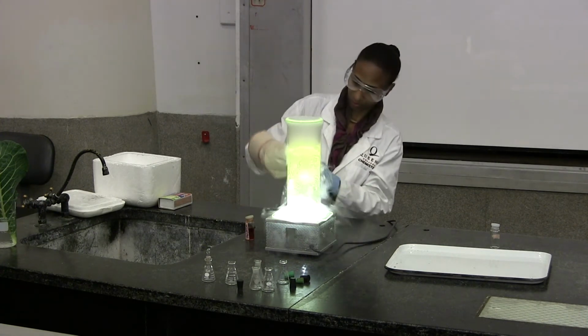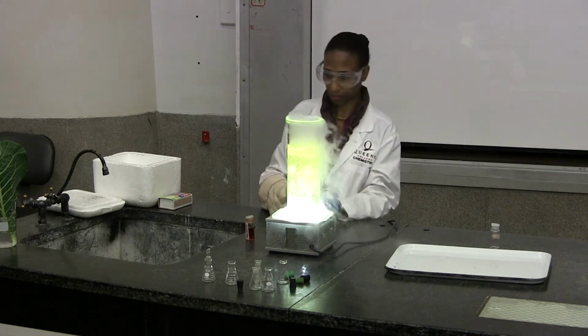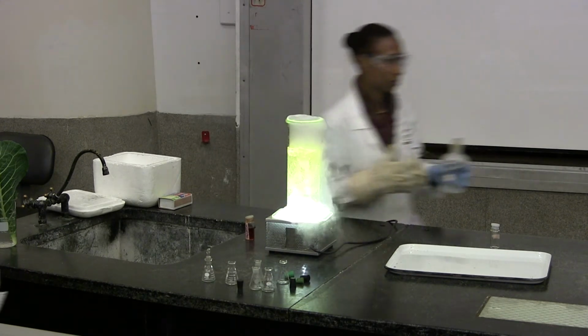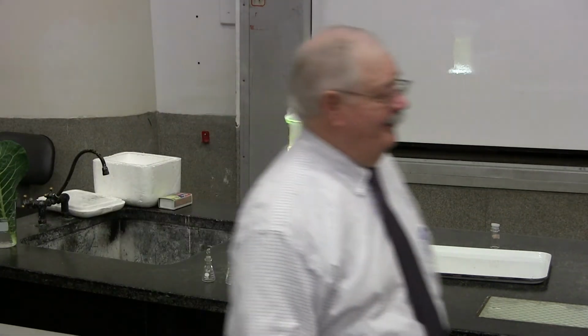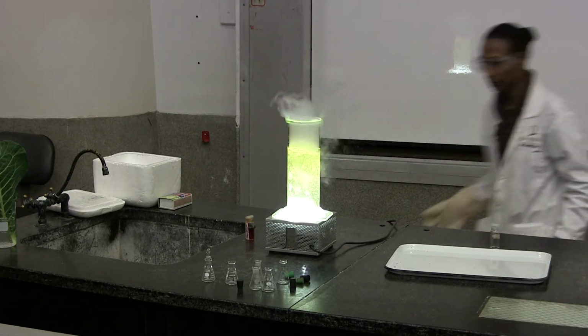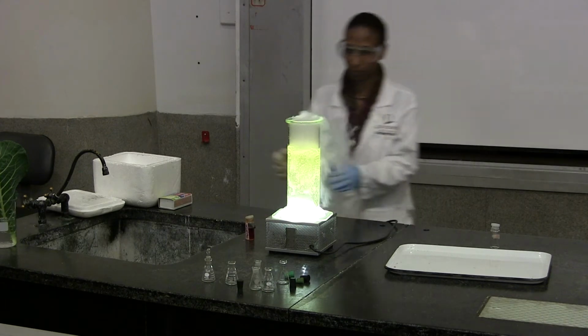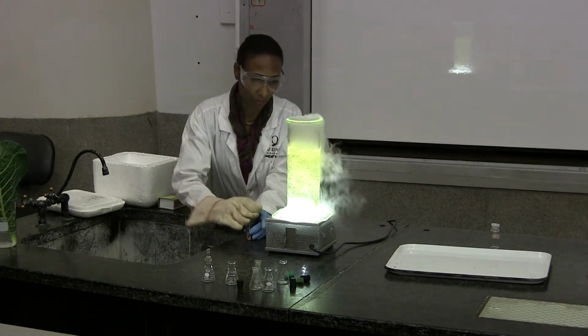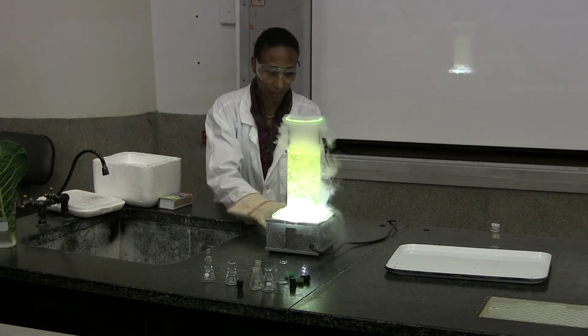Let me ask you another question. Look at the air around you. What color is it? Colorless. What's the stuff coming out the top? CO2. What color is it? White. Why is it white there and colorless here?